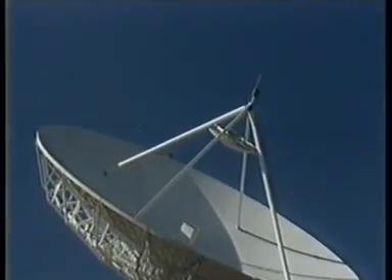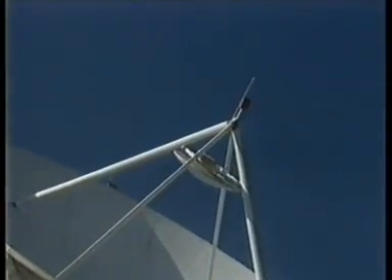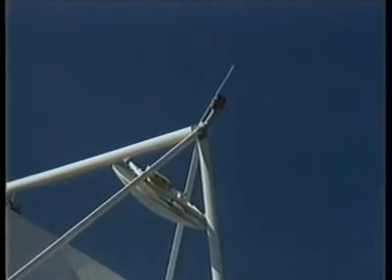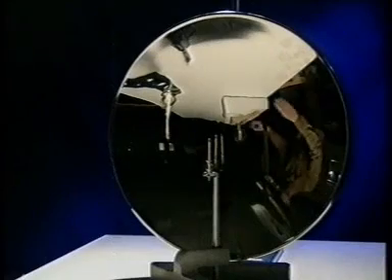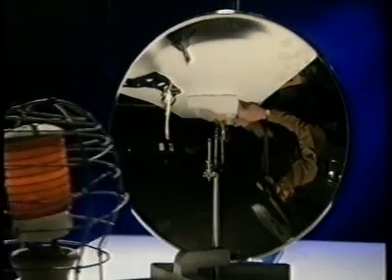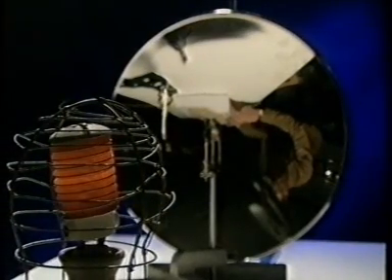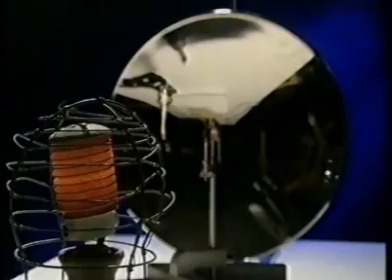But why are the dishes this shape? And why is the receiver positioned a short distance away? To see how a curved dish collects and focuses a beam, a heat source is placed some distance from a parabolic mirror. In front of the mirror are 3 matches in a row.